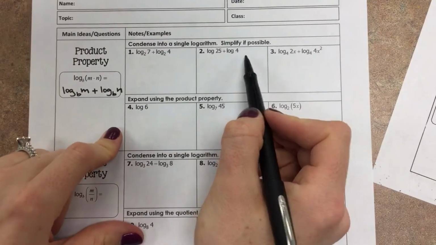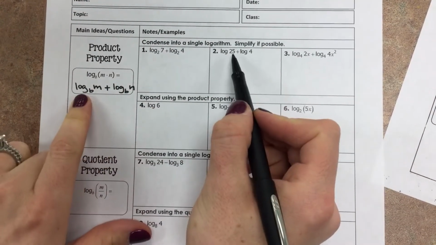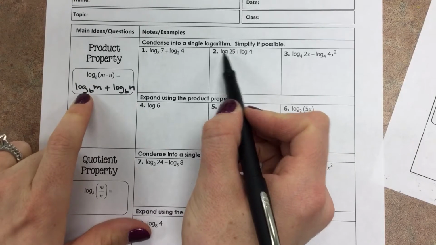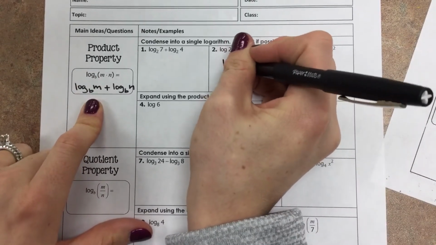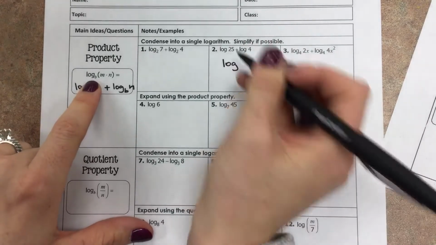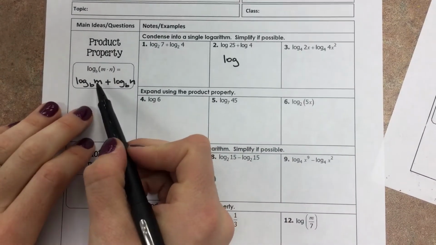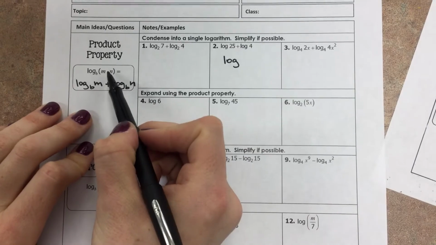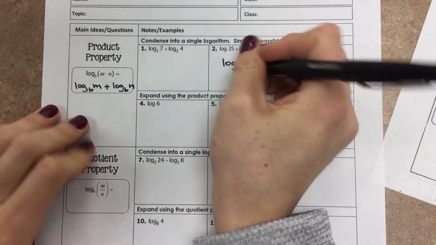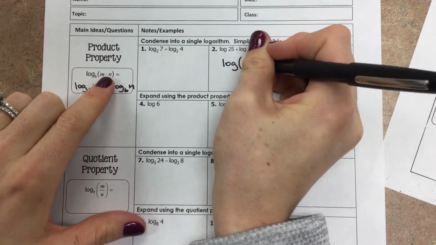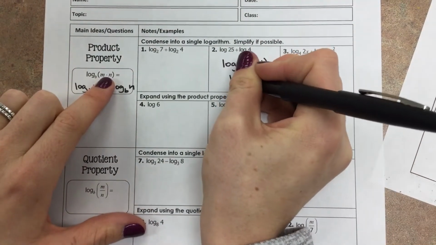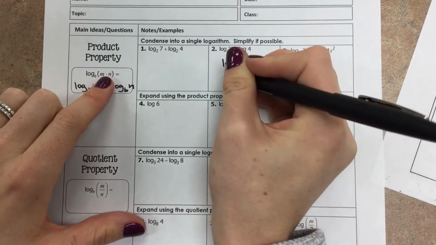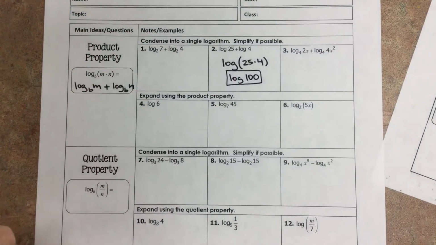So number 2, it's in its expanded form, and we're supposed to condense. So it looks like this right now. Notice the bases are the same, so when we write it, it's still going to be that same base. This is actually just a common log because you don't see the base written there. M and n, according to this, we have to multiply them together. So m times n would be 25 times 4, and that multiplies out to give us 100. So this is the common log of 100.